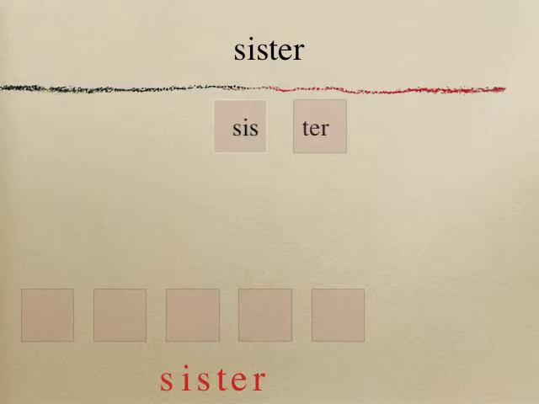So, sa, I, s, ta, and only one box left because we have an E and an R. That R controlled vowel again, sister. So we're going to stick it right in there. The E is going to go, and then the R is going to go. So, sa, I, st, sister.